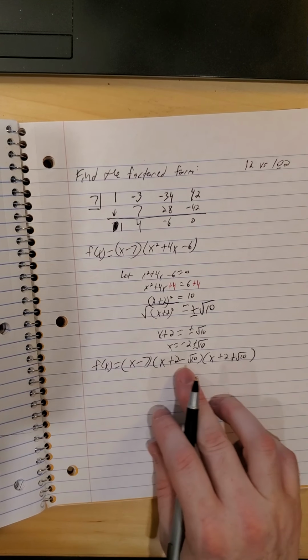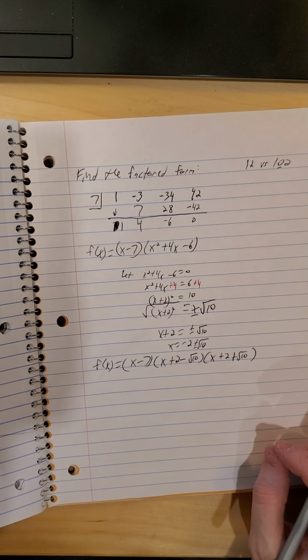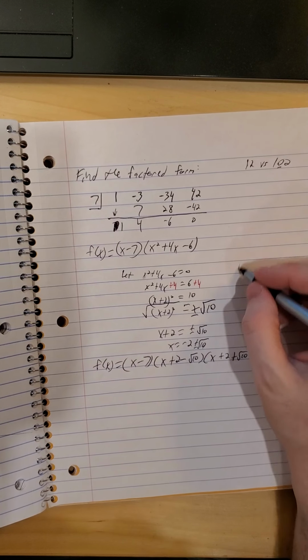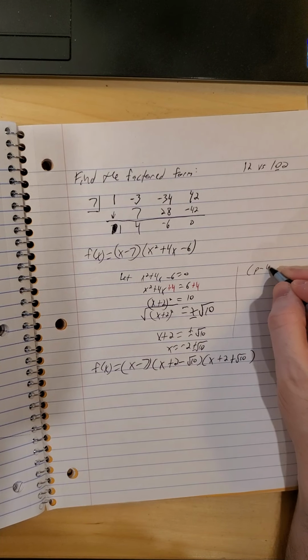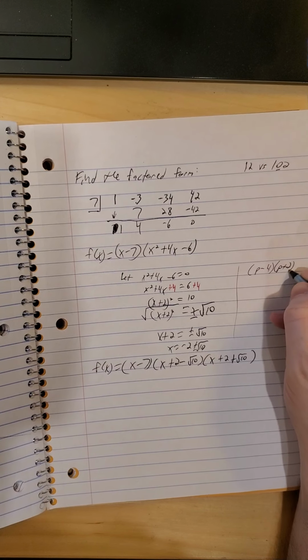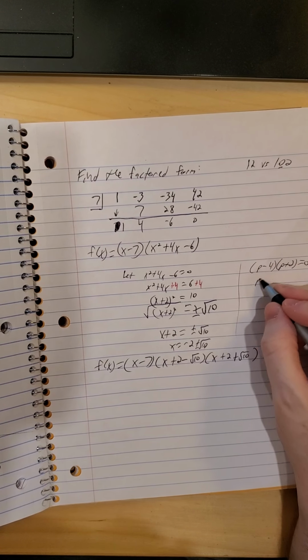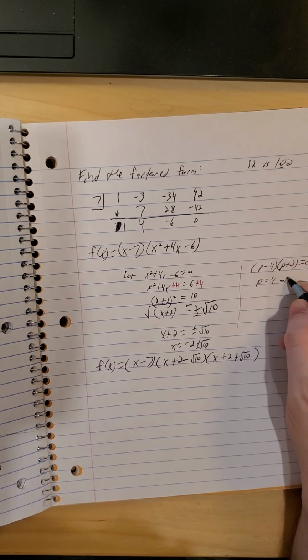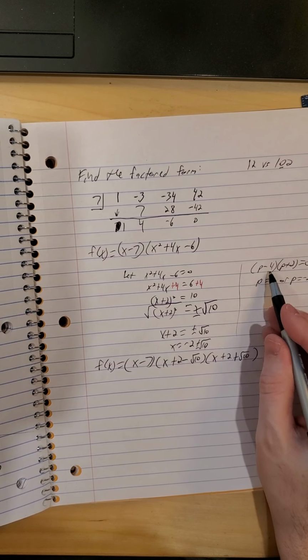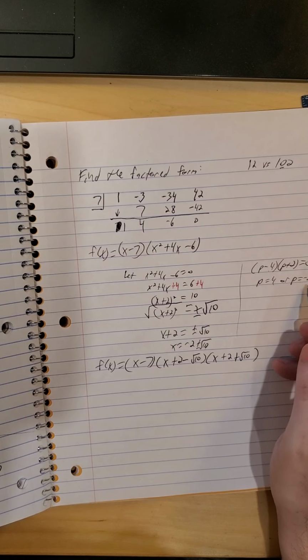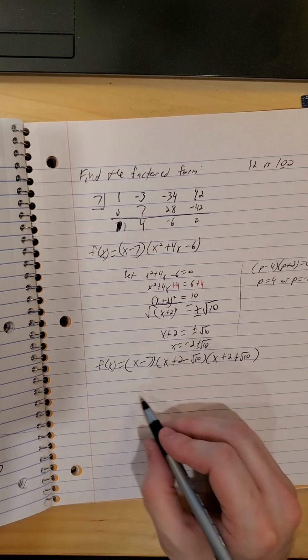So they're not always nice, neat, pretty integers on the end here. But just like if we had, for the sake of argument, let me switch variables so we don't get them confused, P minus 4 times P plus 2 equals 0. P equals 4 or P equals negative 2. So if these are the zeros, their opposite signs are factors.